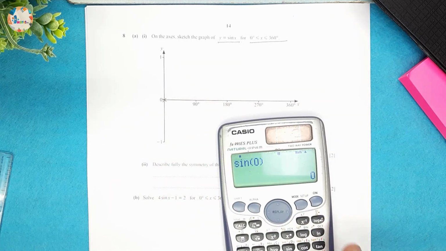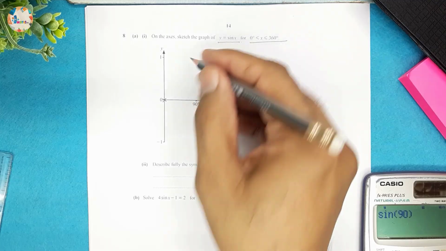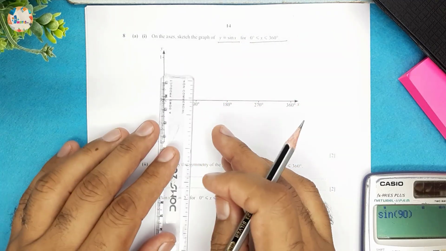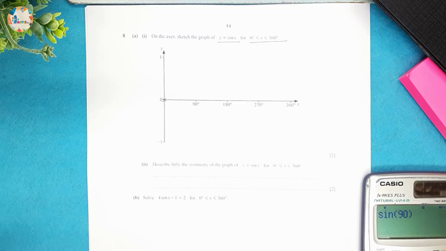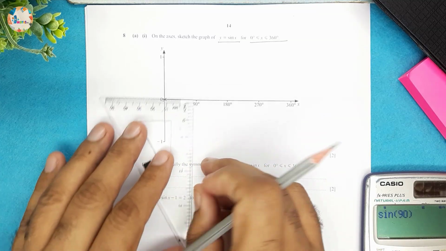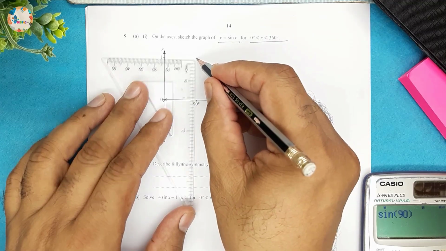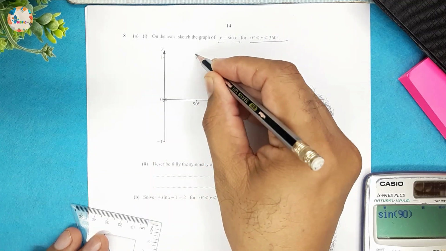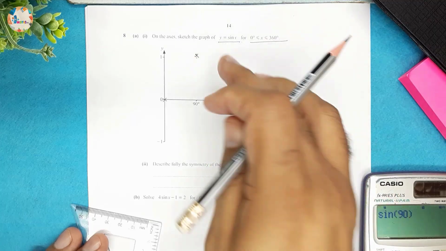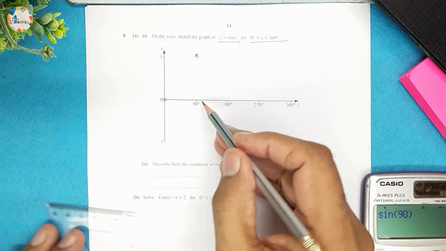Then sine 90 is equal to 1. So we can show here, for example, we can take the straight edge and just do rough sketching. So we can take this point, for example, over here, this will be 1. So sine 90 will be 1.